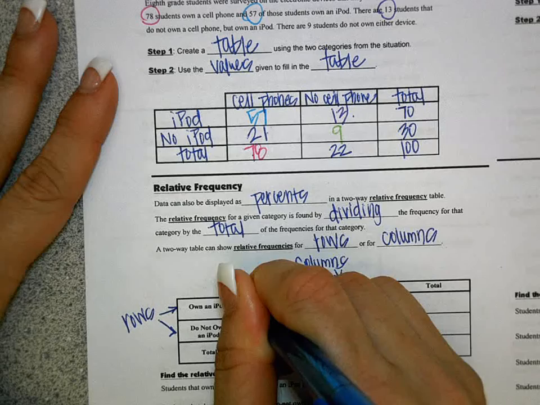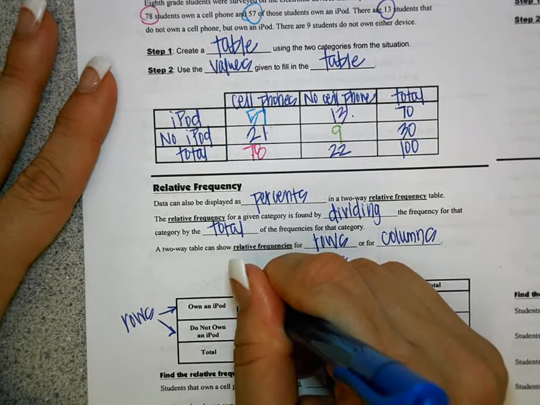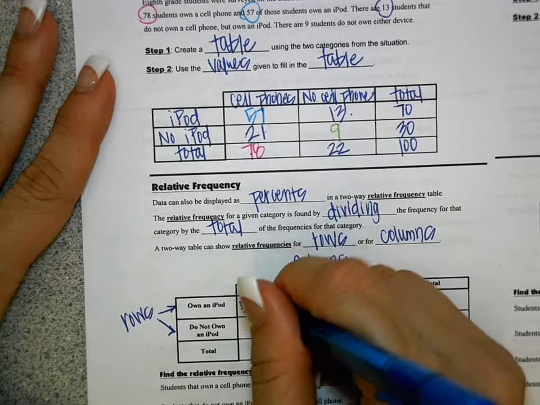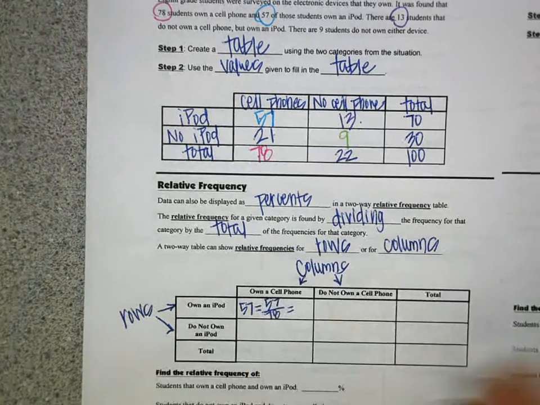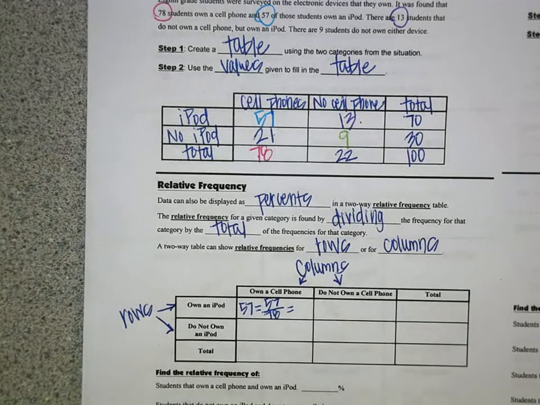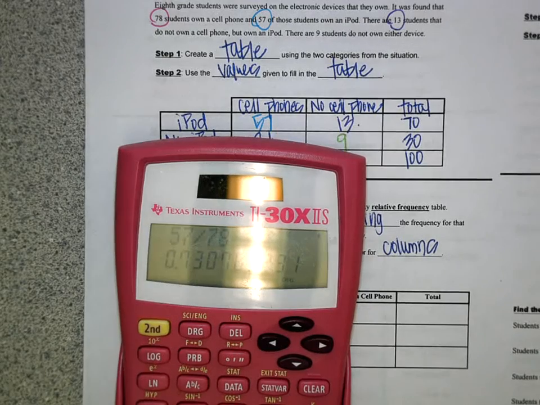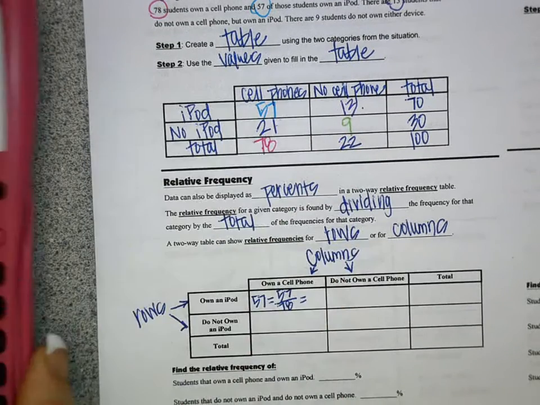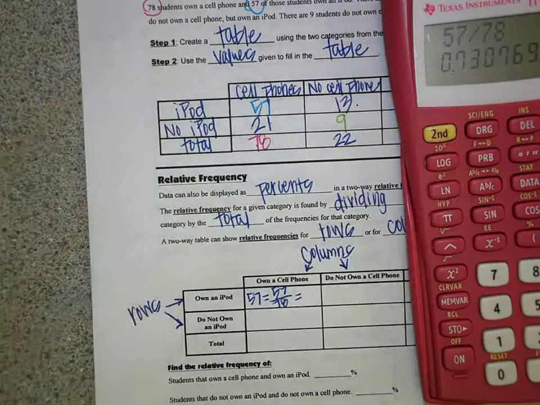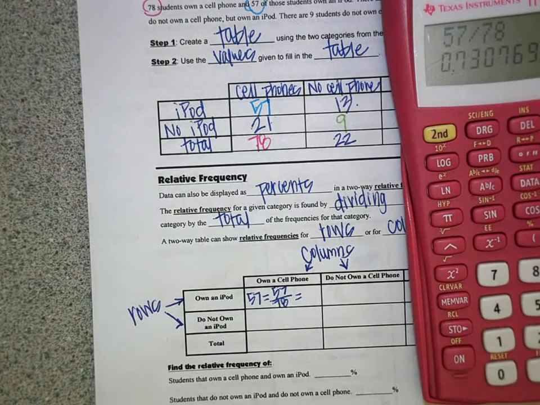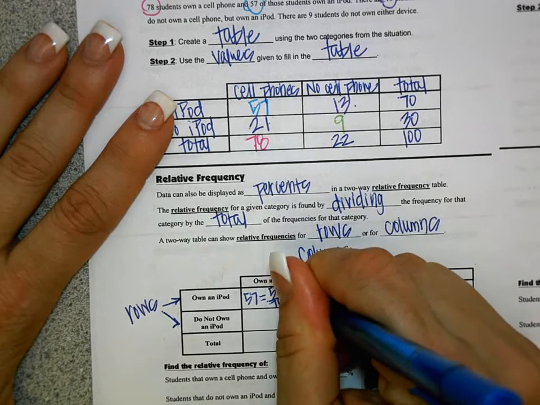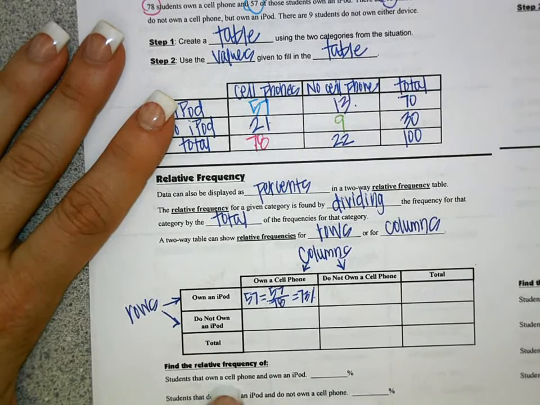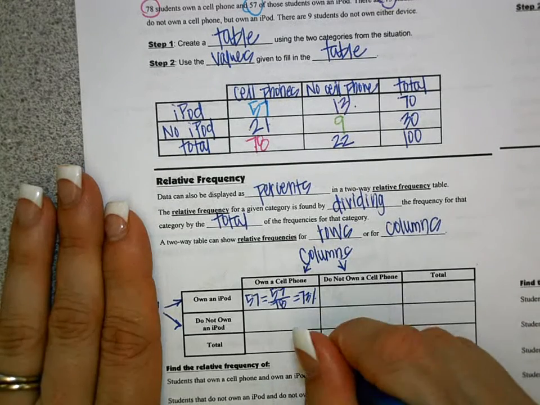You take 57 divided by 78, and if you use a calculator, that gives you 0.7307. So what is that as a percent? 73%. So students that own a cell phone and own an iPod is 73%.